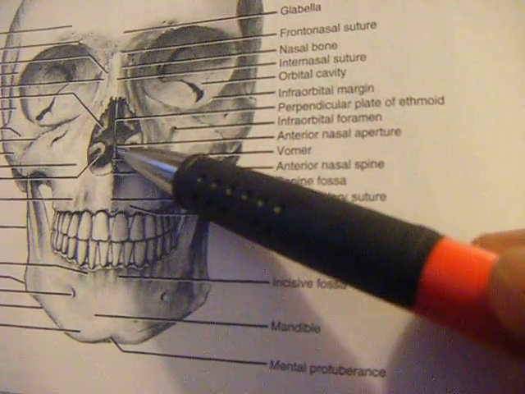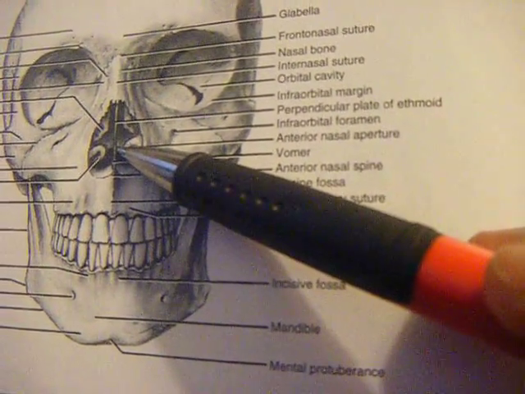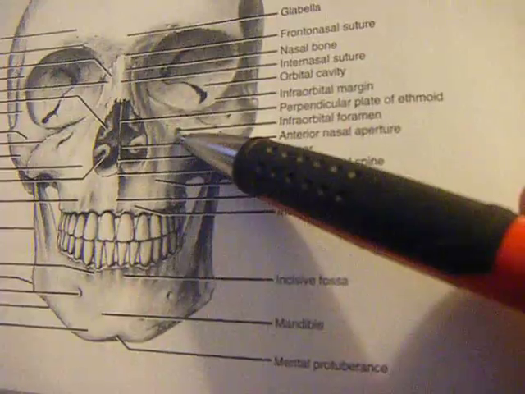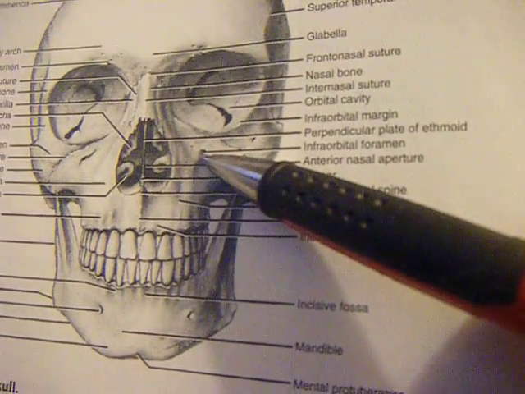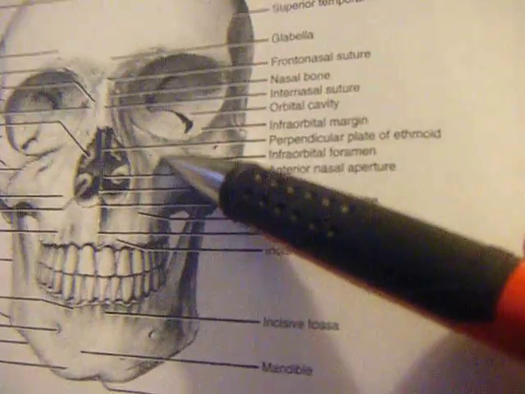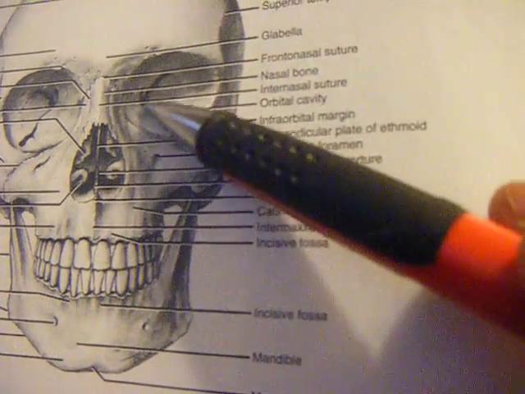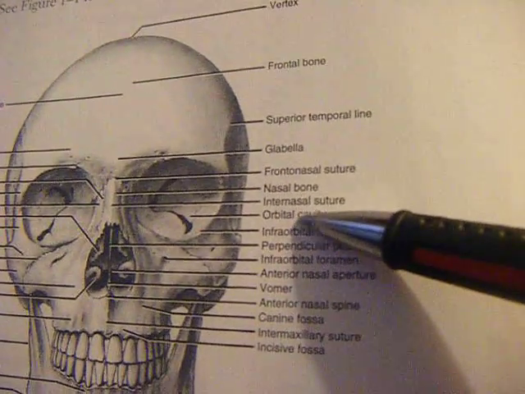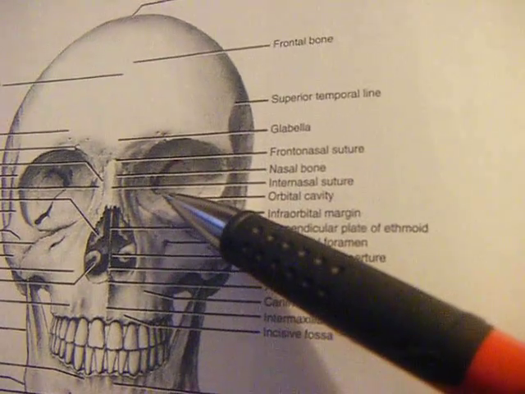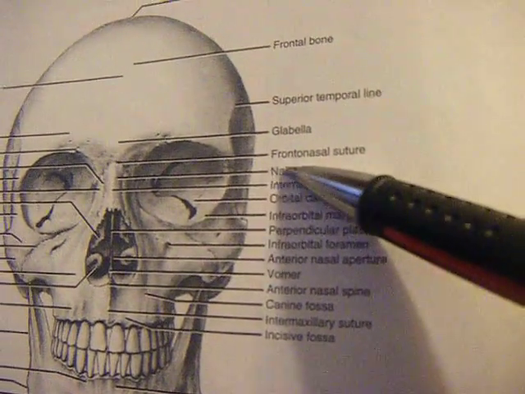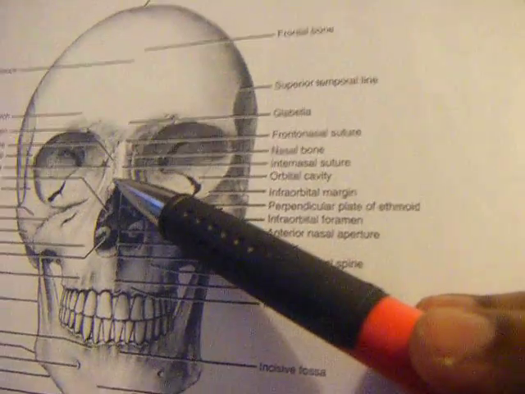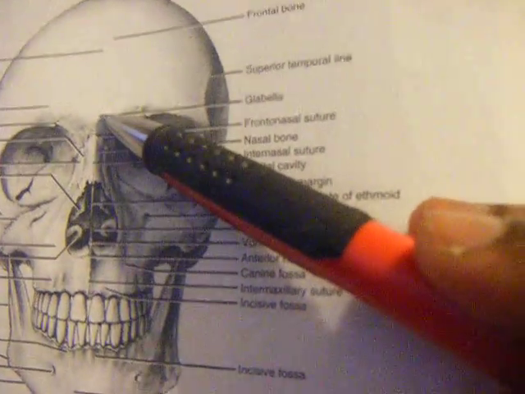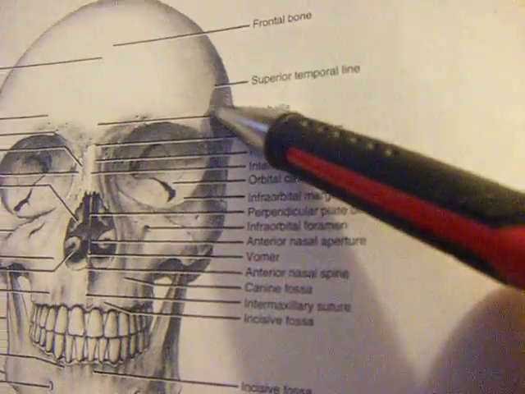Then this is the vomer bone. This is anterior nasal aperture. Then infraorbital foramen. Orbital cavity. Then internasal suture. Nasal bone. Frontonasal suture. This is the glabella. And this is the superior temporal line.